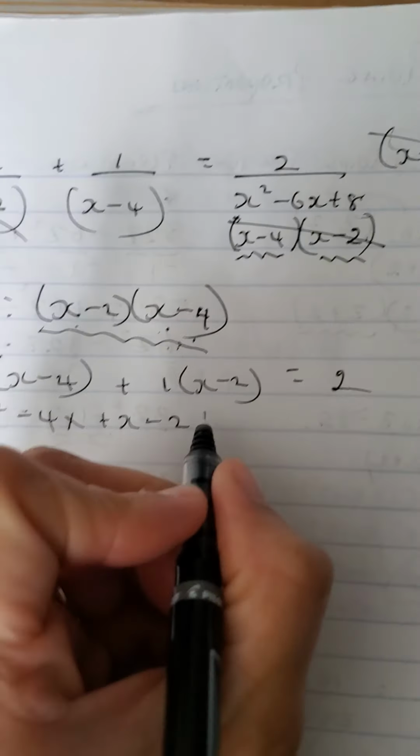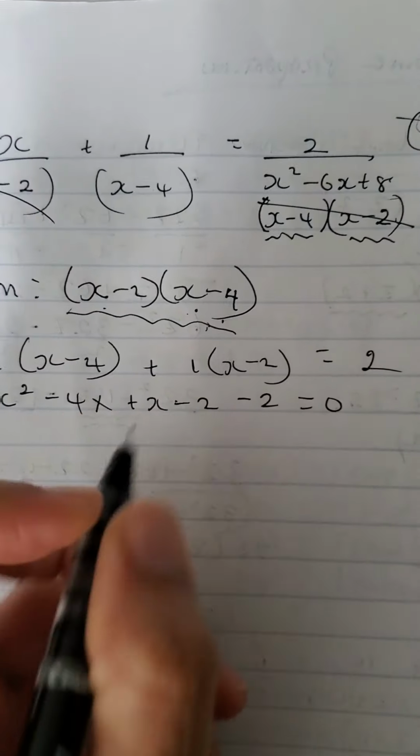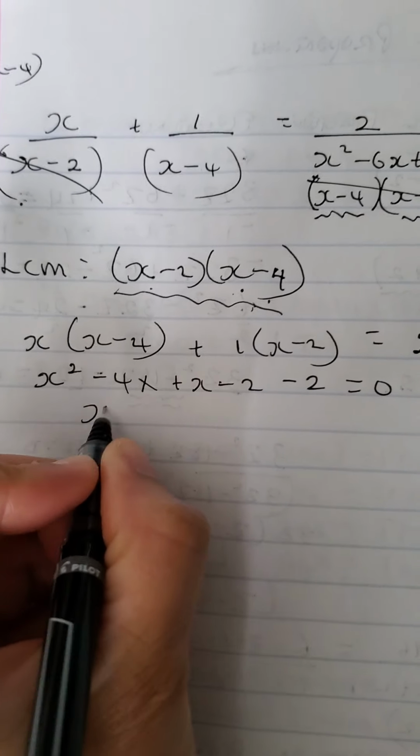I'm going to transpose my 2, make it equal to 0. And then I'm going to combine my like terms.